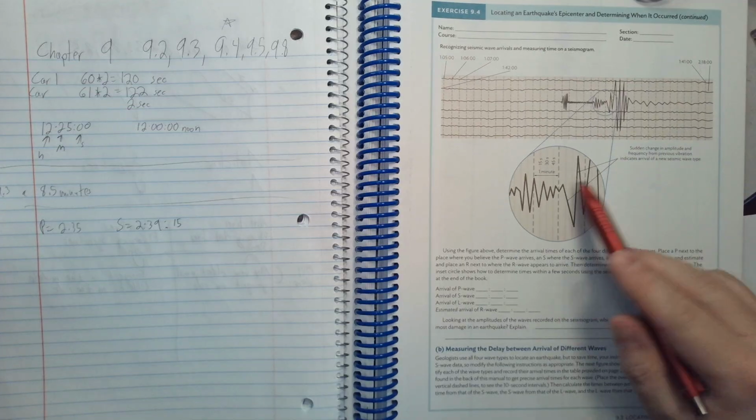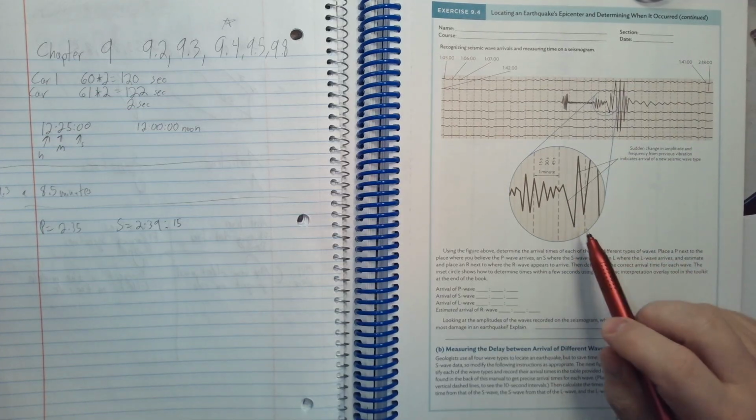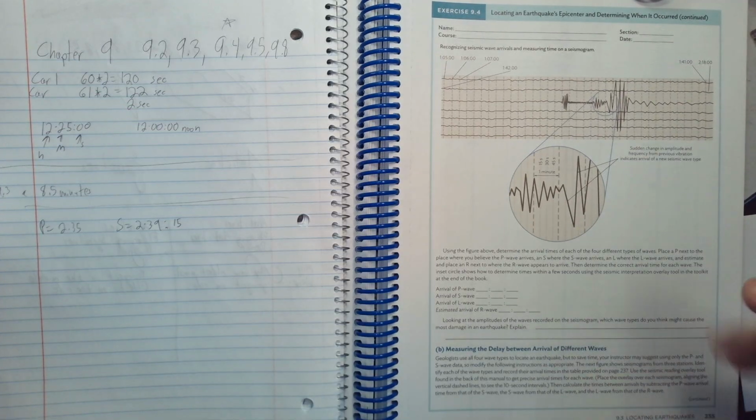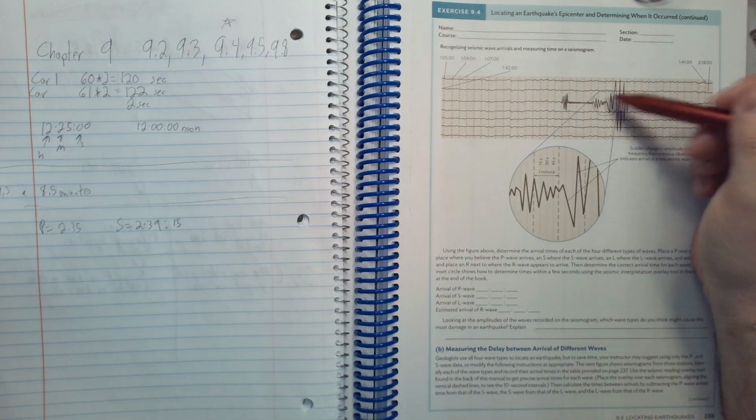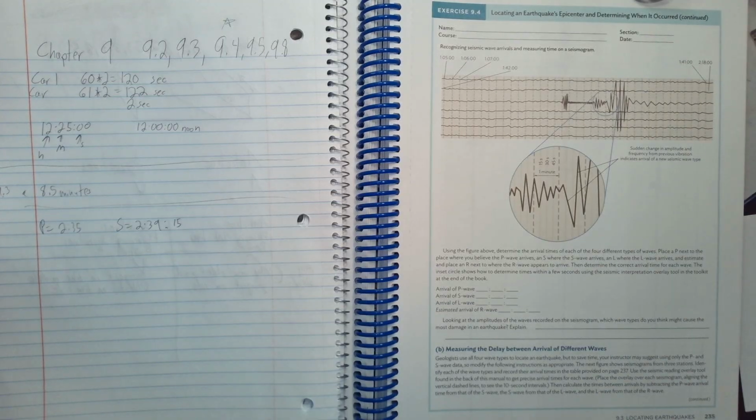These are a little bit trickier because it gets a bit more jumbled up in here. Try to identify where the L wave is and where the R wave is. Looking at the amplitude of the waves recorded on the seismogram, which wave type do you think might cause the most damage? Which wave out of all 4 of these, the P wave, S wave, L, and R waves, is going to cause the most damage? And why do you think that? Is it the first one? Is it the last one? Is it the smallest one? The biggest one? The widest one? You tell me. All right, that's what we're doing here.